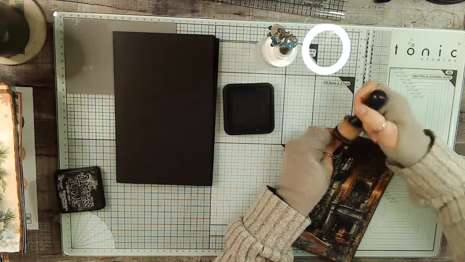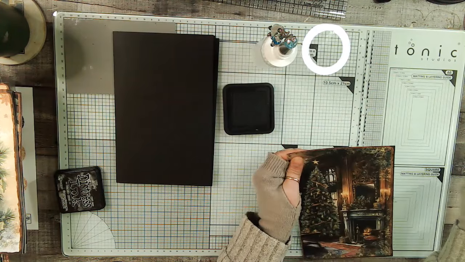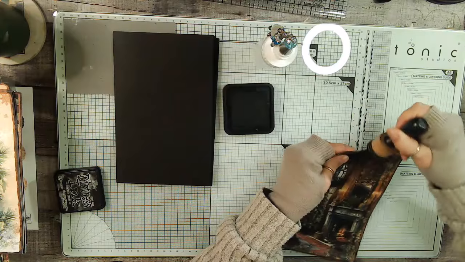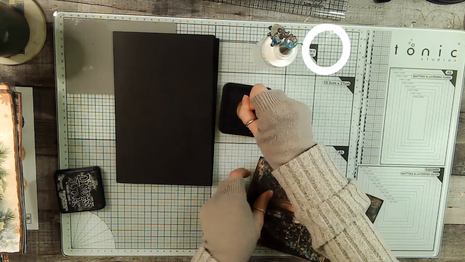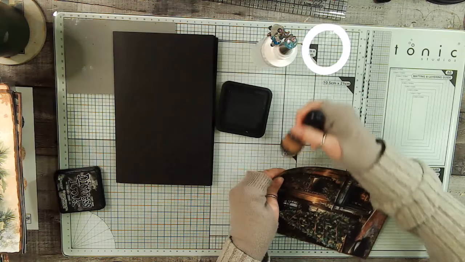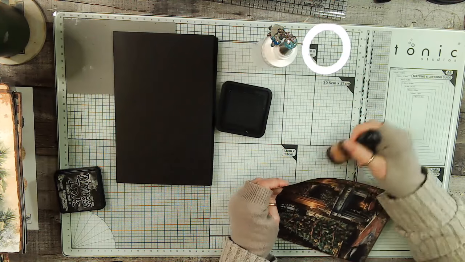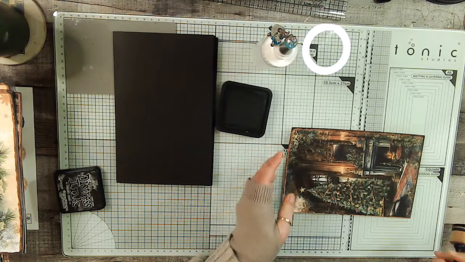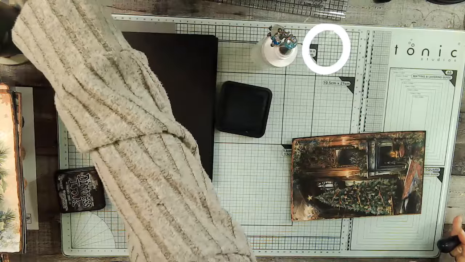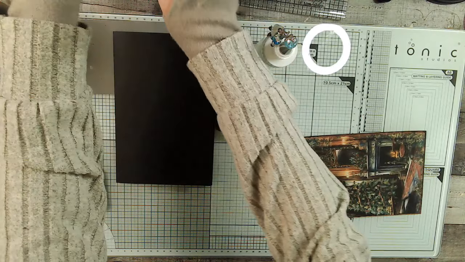As I'm filming this, I'm making a project by Ink and Page. She's got a free project every month, and you get a free printout to go with it, so it's pretty much a kit. And this month we're making a hidden journal.